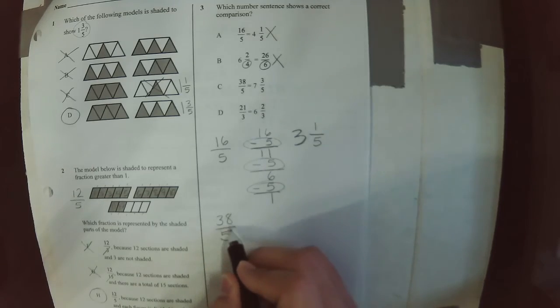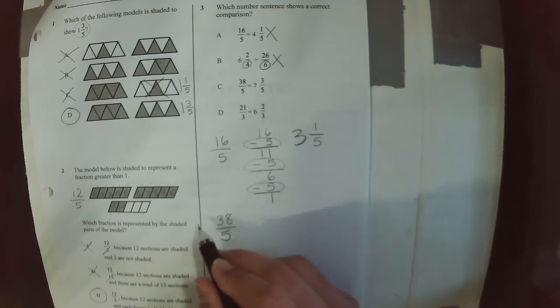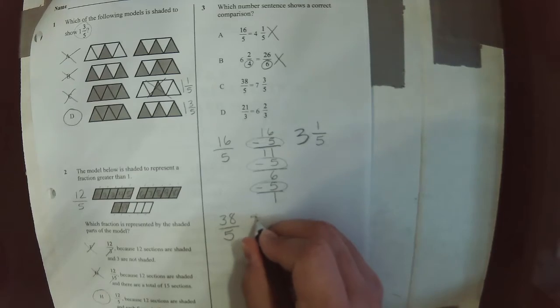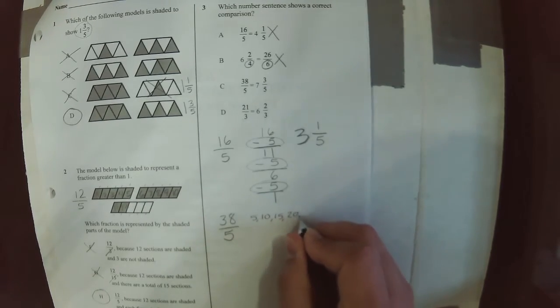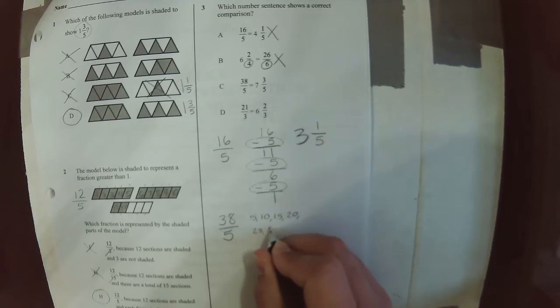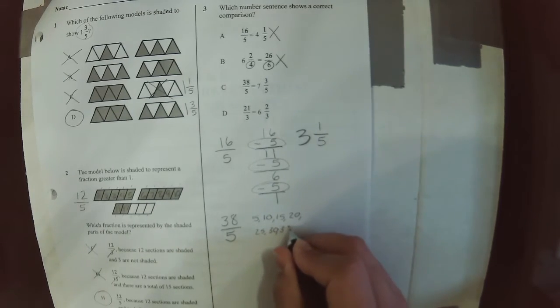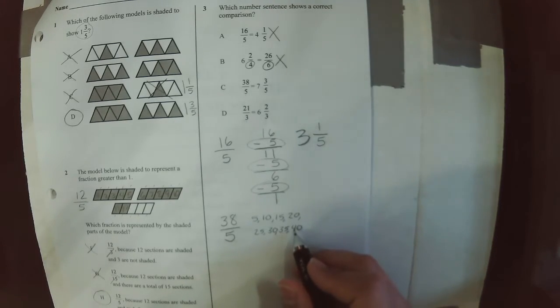So I'm going to start writing my 5s. I'm going to write them until I either get 38 or I go past it. 5, 10, 15, 20, 25, 30, 35, 40. And I can stop there because 40 is too far.